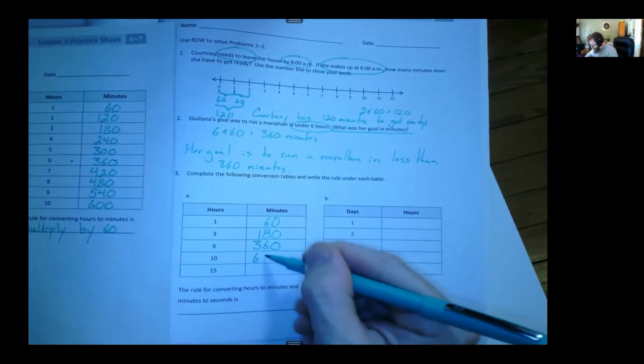For number 3, we can use our table that we already created to help us. Number 3A, hours and minutes. 1 hour equals 60 minutes. 3 hours equals 180 minutes. 6 hours equals 360 minutes. 10 hours equals 600 minutes.